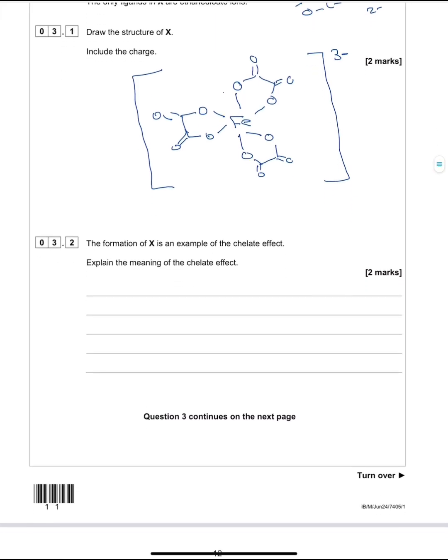The formation of X is an example of the chelate effect. Explain the meaning of chelate effect. When you refer to a chelate effect, there are two things that you need to mention. First of all, chelate effect means that a bidentate or a multidentate ligand is replacing a monodentate ligand to form a more stable complex. The second point, you have to refer to the stability of this complex, because there is an increase in the entropy of the system. Anything that refers to the increase in entropy will give you the mark for this one.